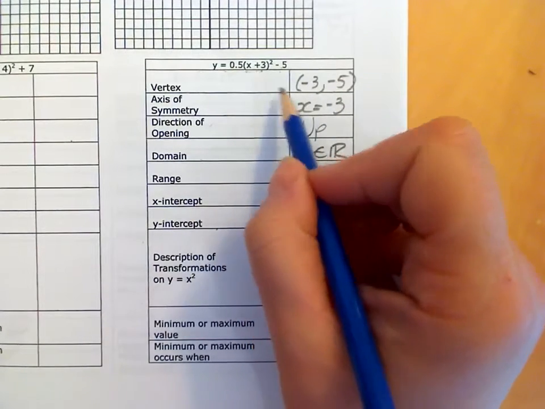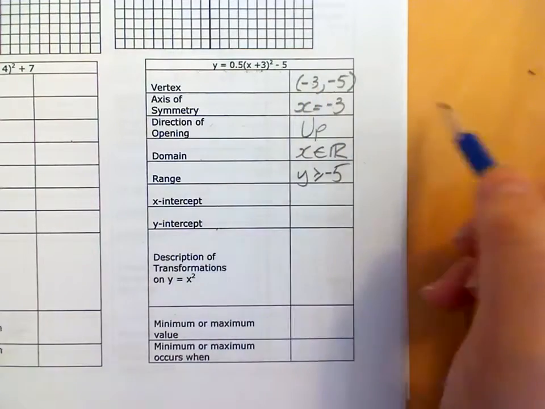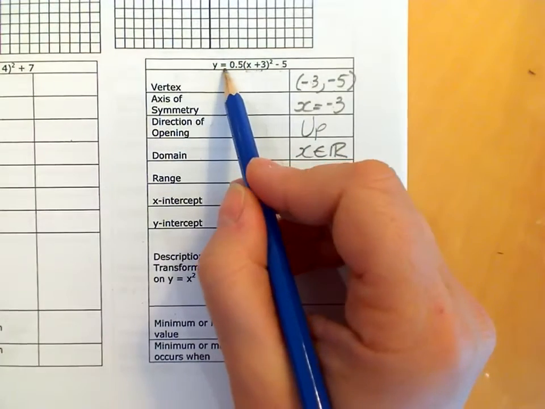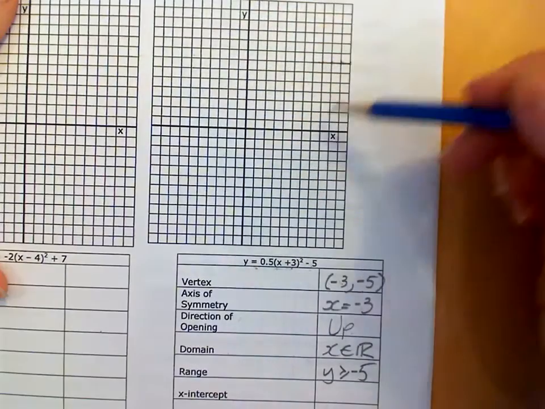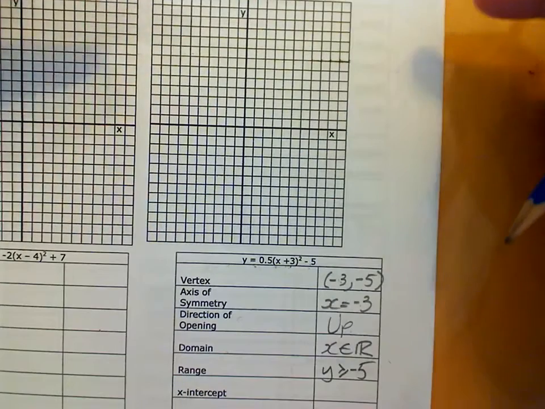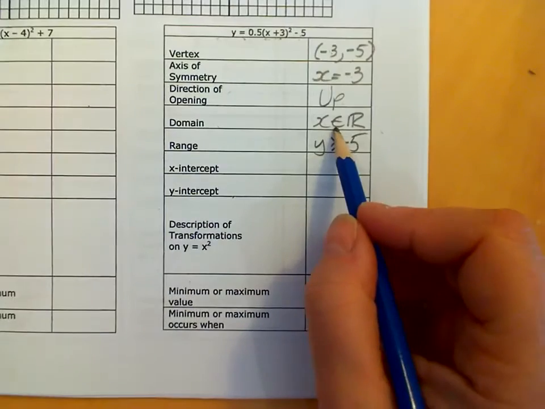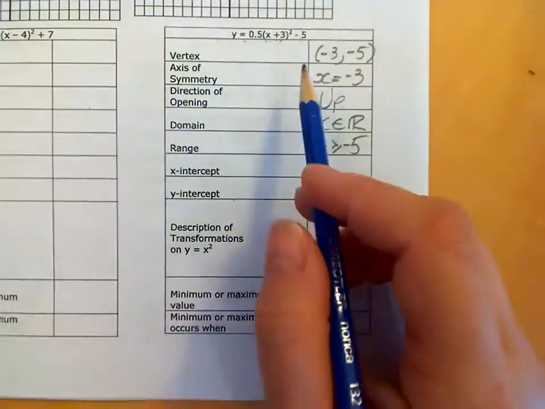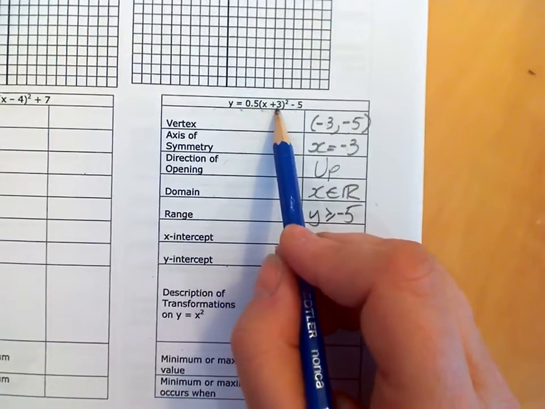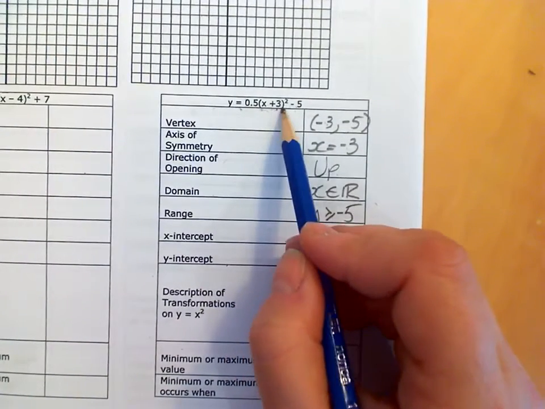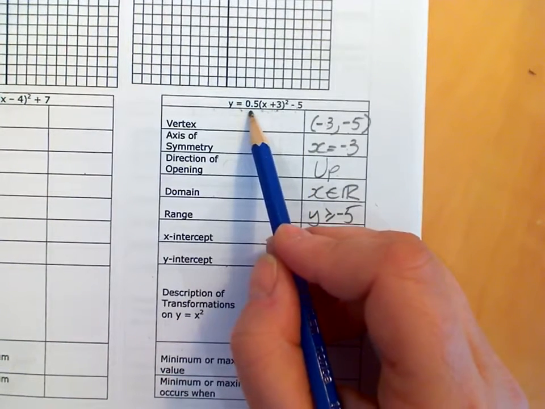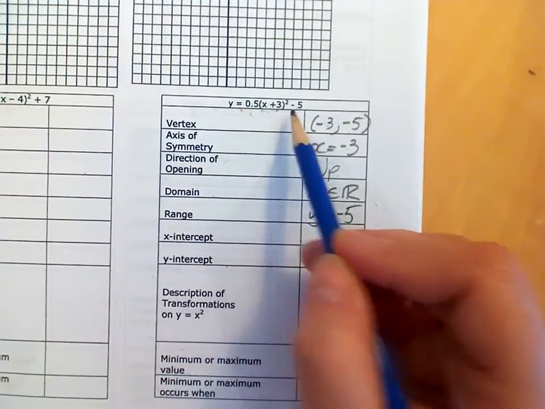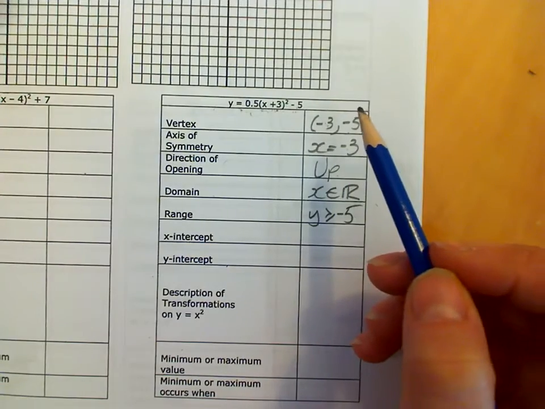The axis of symmetry is always x equals the x value of the vertex. This is positive, so we know the direction of opening is up. Parabolas, we know, just keep going and going and going in the x direction. So x can be any real number, and you know this. You can add 3 to any number, you can square any number, you can multiply any number by 0.5, and you can subtract 5 from any number. So x can be any number.